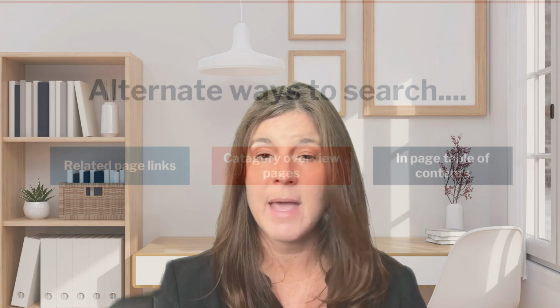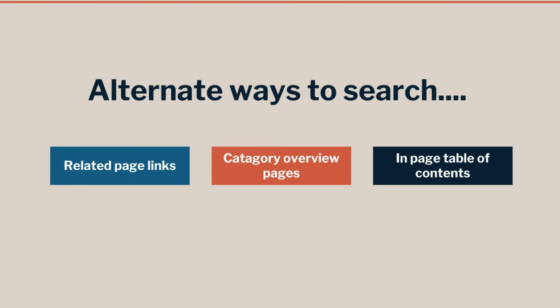There are a few other ways to satisfy this guideline beyond just menus, search, and sitemaps. Things like related page links at the bottom of a blog post, category overview pages, or in-page table of contents with jump links for longer articles. On a smaller site, even linking to every main page on your homepage counts as a valid second navigation path. So that would be like having your main navigation at the top and then maybe a sidebar with links to every other page.